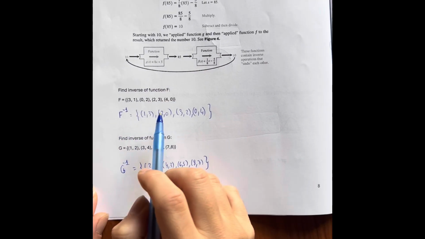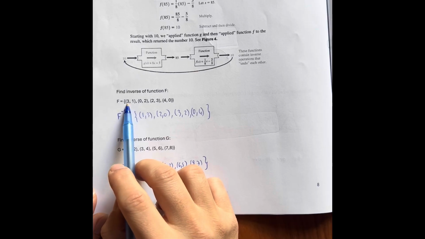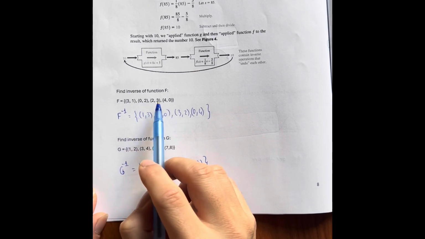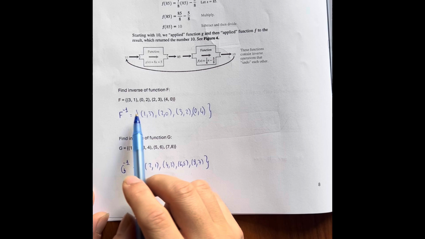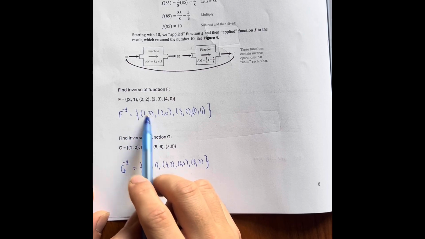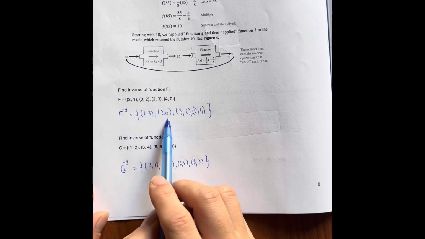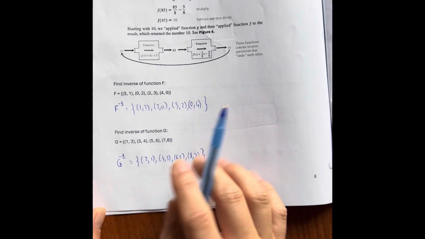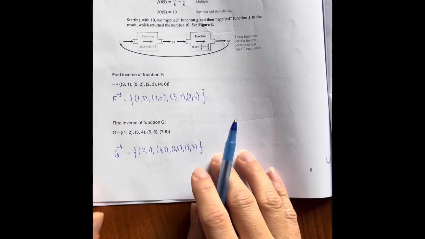For this function f, with x and y, x equals 0, y equals 2; x equals 2, y equals 3; x equals 4, y equals 0. The inverse function of this function would just swap them: 2, 0; 3, 2; 0, 4. So the x and y are swapped in the inverse.